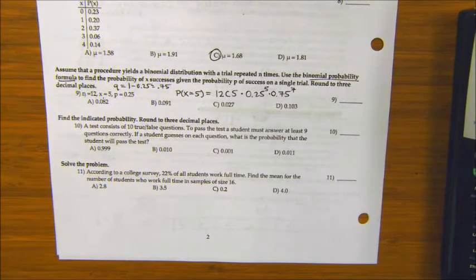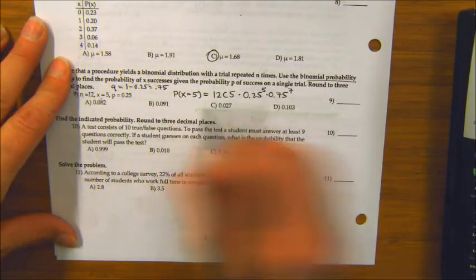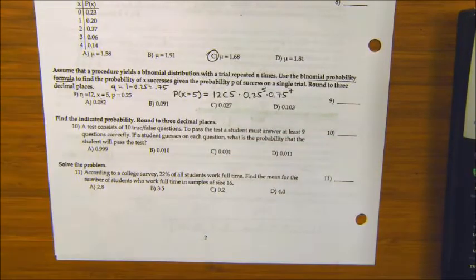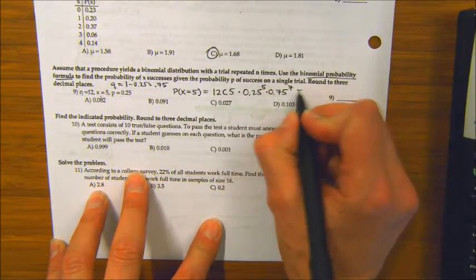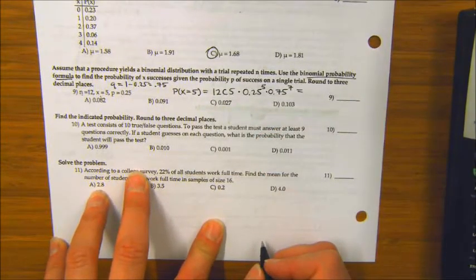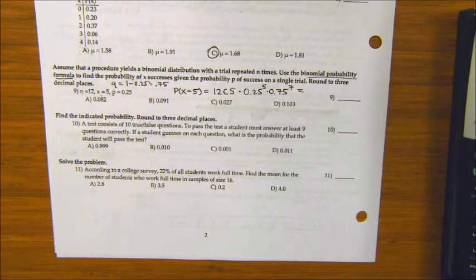If the probability of success is 0.25, then the probability of failure is 1 minus that. So calculating this out, 12C5 times 0.25 to the 5th power times 0.75 to the 7th power is what? What is our example over here?